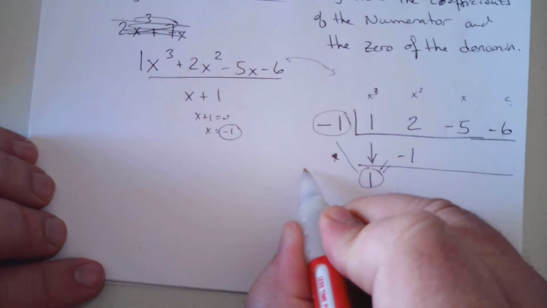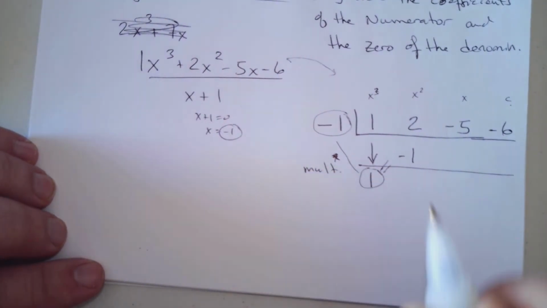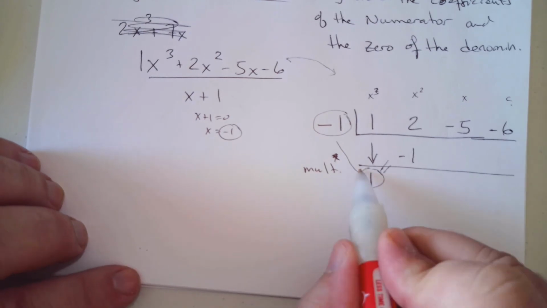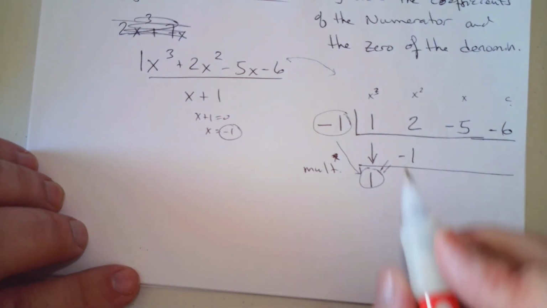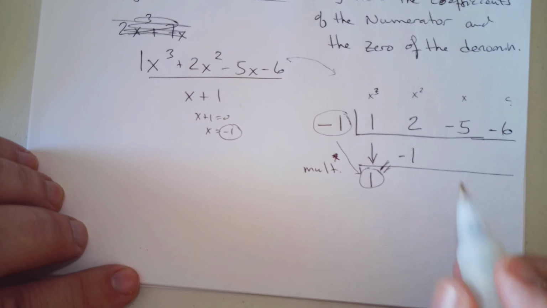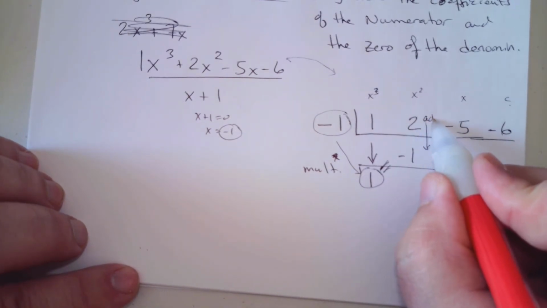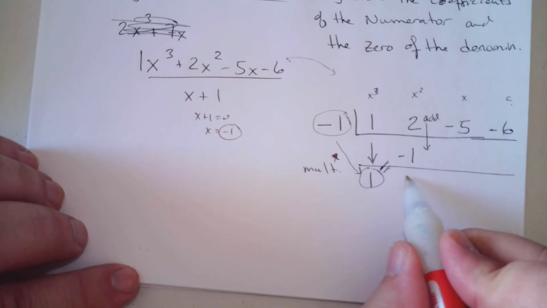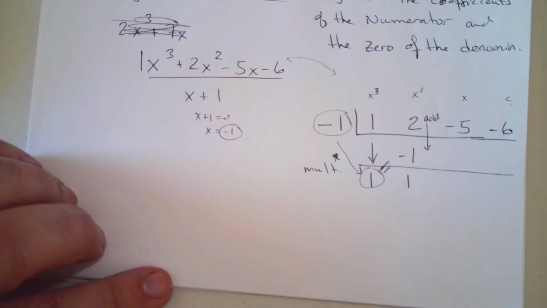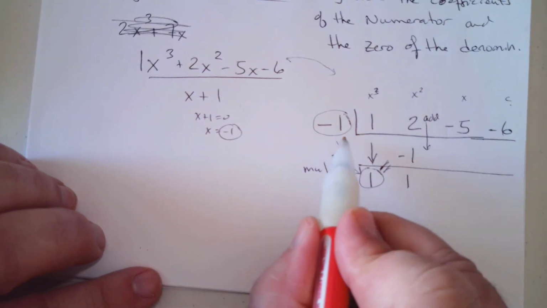Multiply, equals that. Now add straight down. 2 minus 1 is 1.